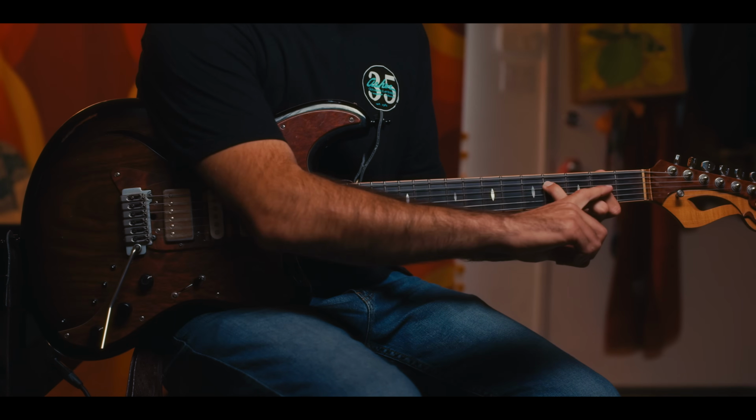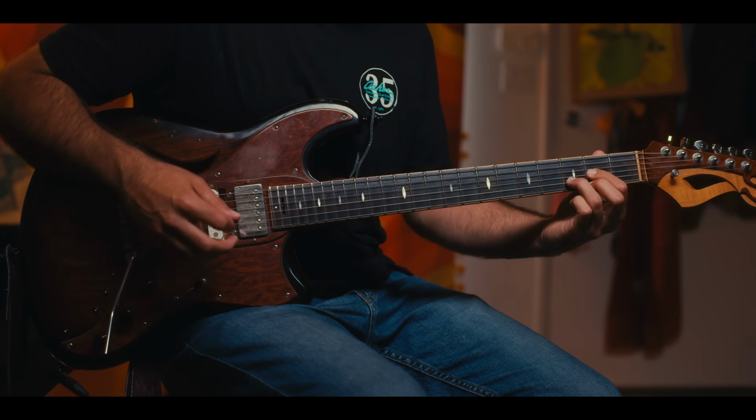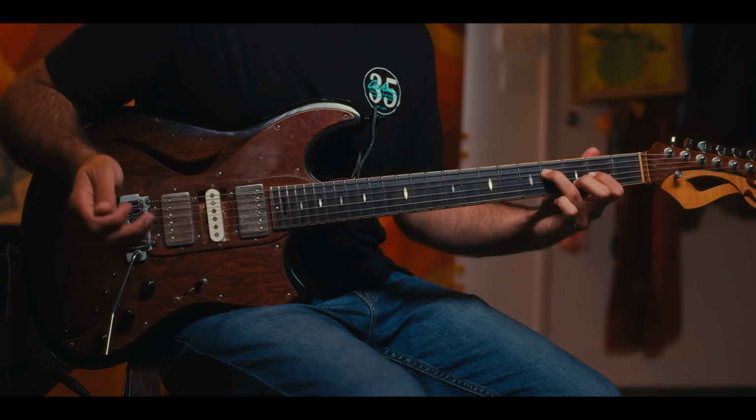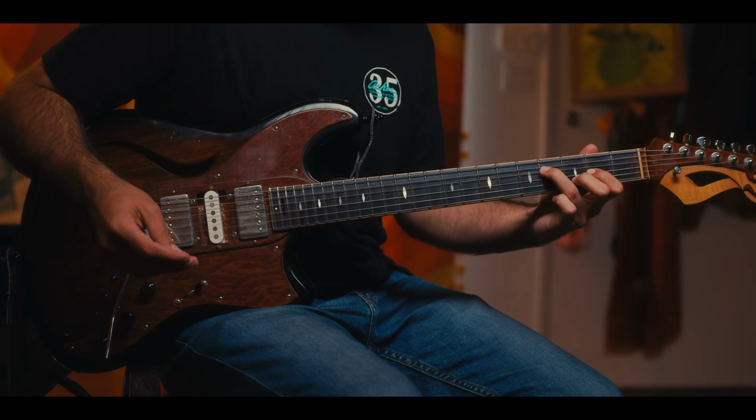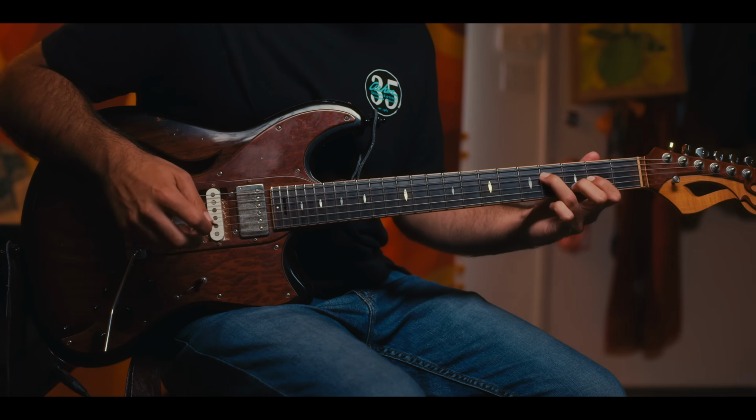Notice that the 2 notes I'm playing up high are still the same notes I was playing in this shape. So we're just moving 1 note to create the next triad. So there's 2 more strings, which means we can do this 2 more times inside of this box.